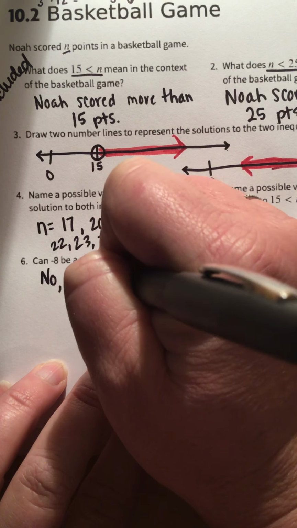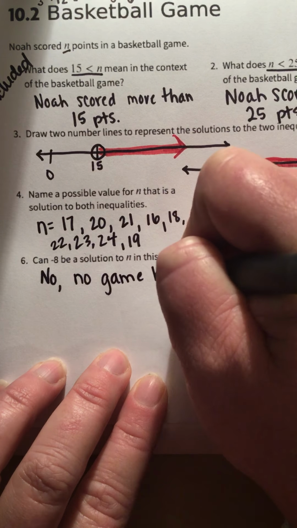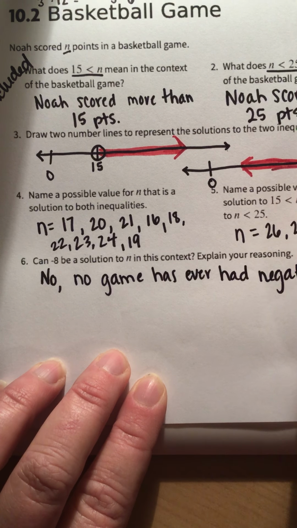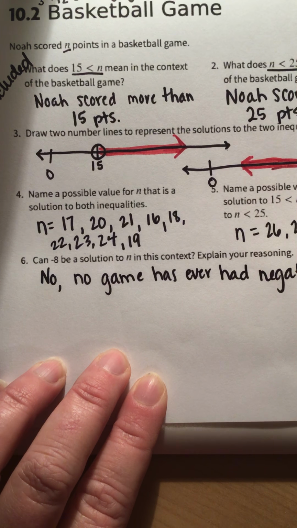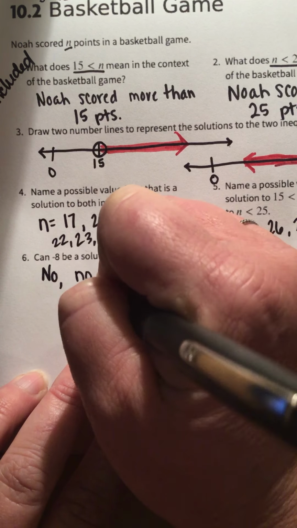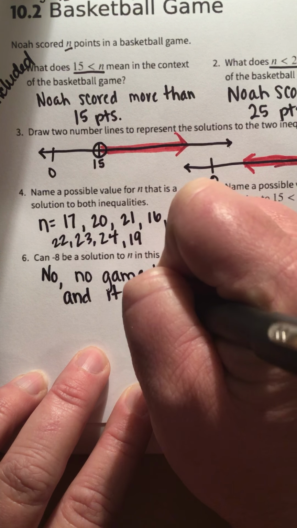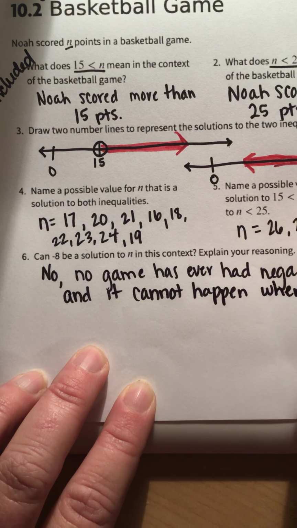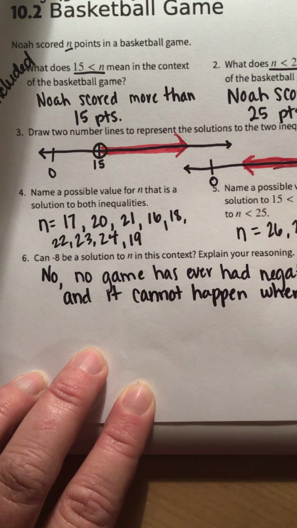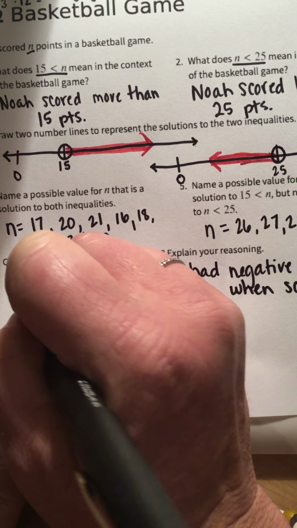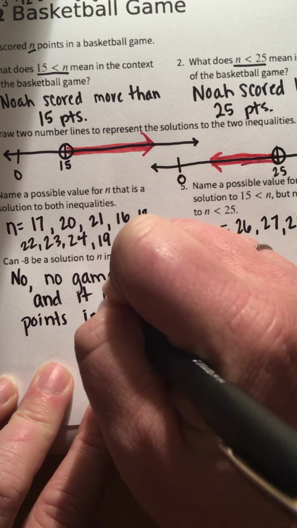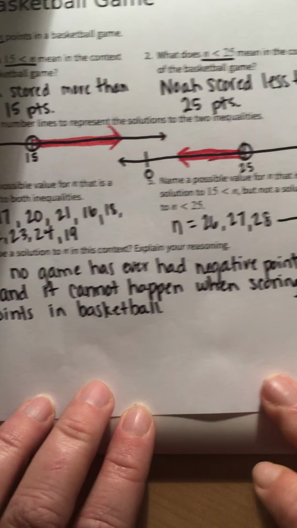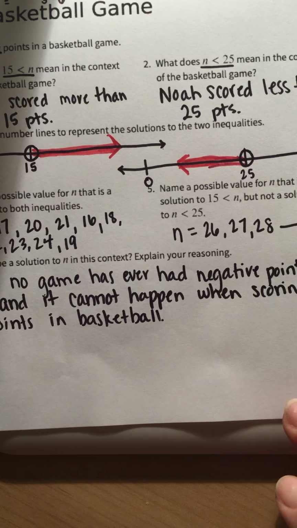No game has ever had negative points, and it cannot happen in scoring points in basketball. Okay, so there's the answer for that one.